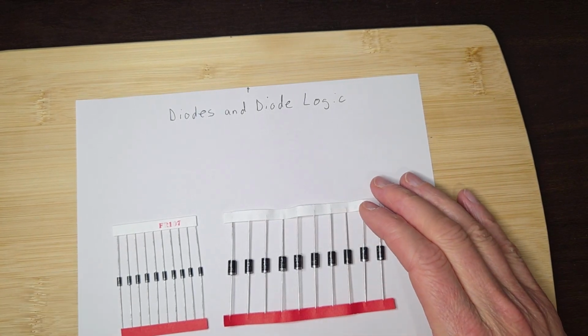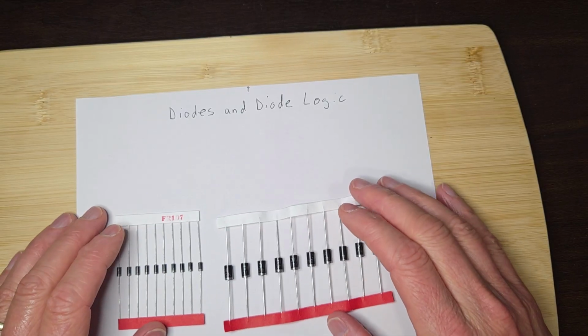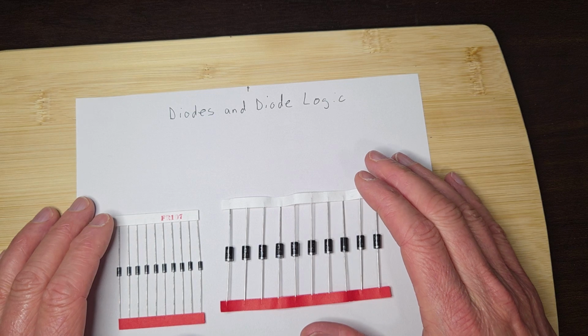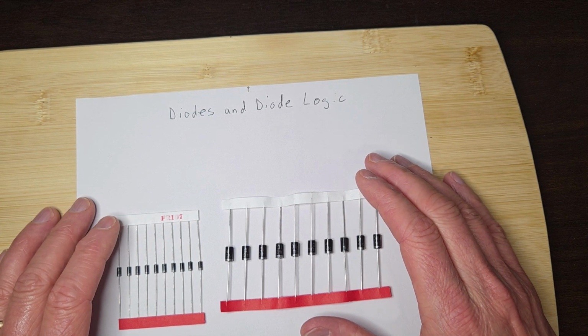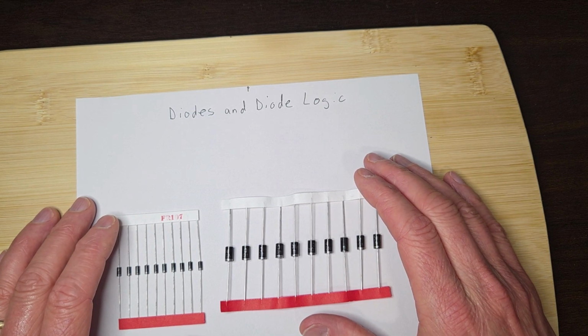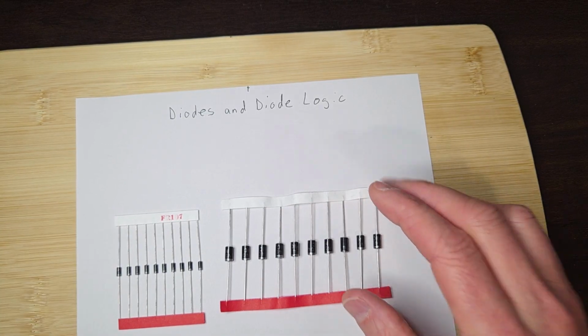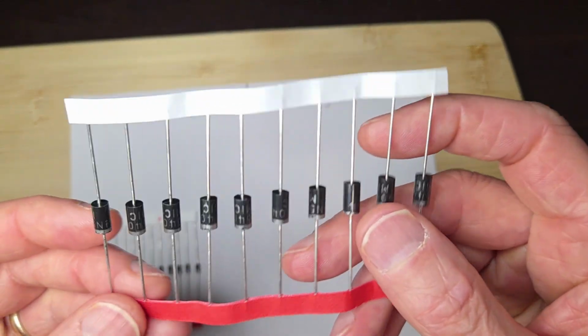Well, hello everyone. So today we're going to talk about diodes and the use of diodes to make just real simple logic gates, which is pretty neat because if you don't have an IC chip laying around, you can just use some diodes in a pinch. I was going to show you what a diode looks like physically.